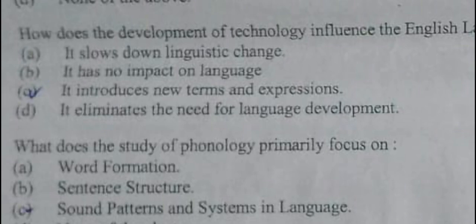So this is the question, and then the options are: it slows down linguistic change. No, not at all. How can it slow down linguistic change? Because that's a development of technology, so naturally language is also being developed. Or, it has no impact on language. No, technology has changed the language, not rapidly, but very impactfully.